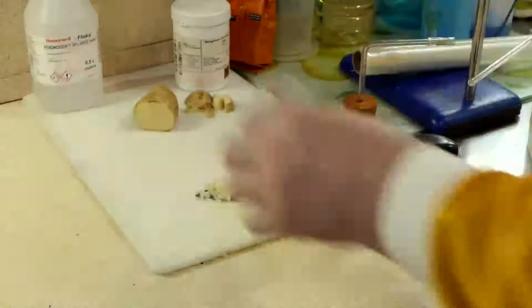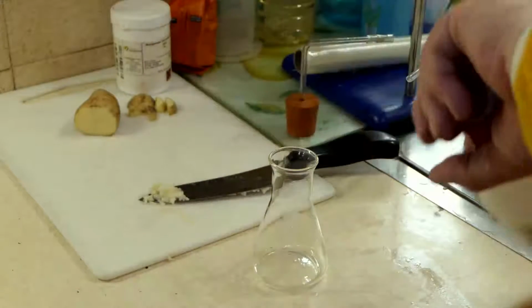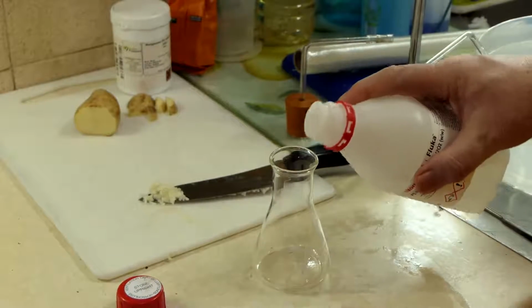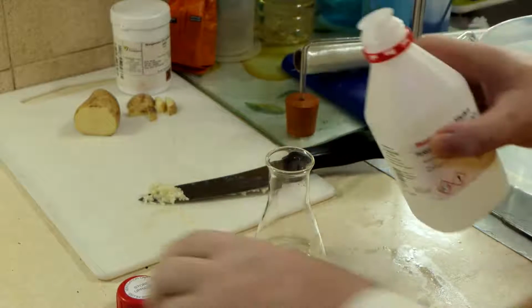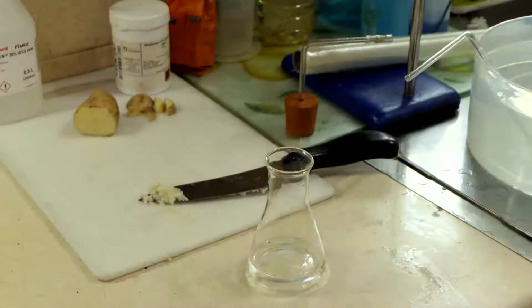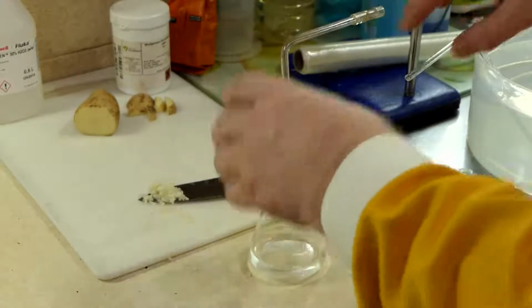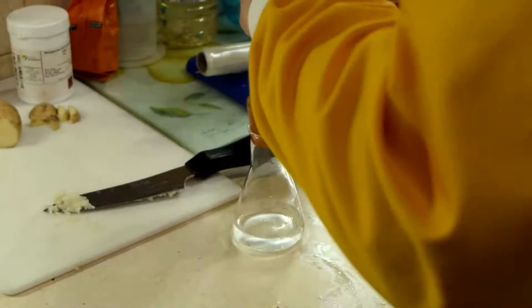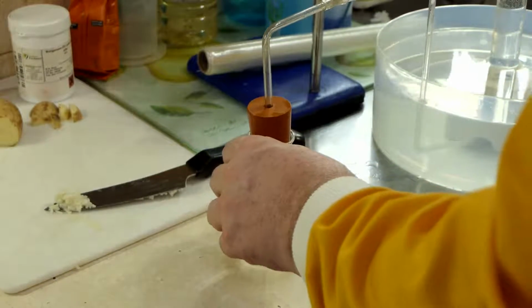Okay, we've got our clean conical flask, and I'm going to put in a little bit of hydrogen peroxide. We're then going to connect it back up. Set this in the right place.